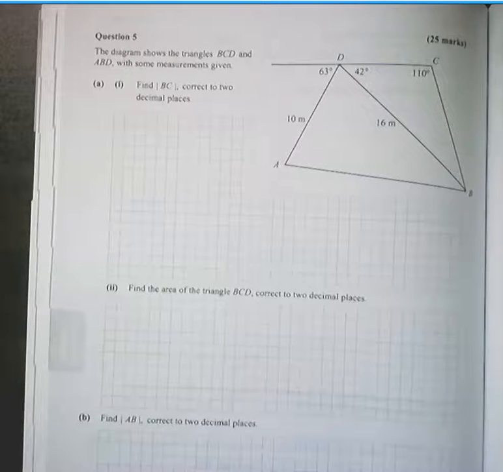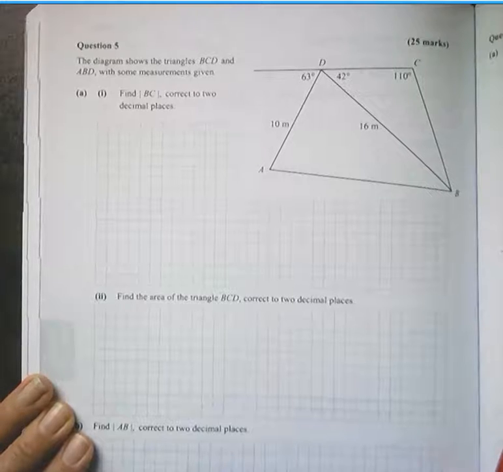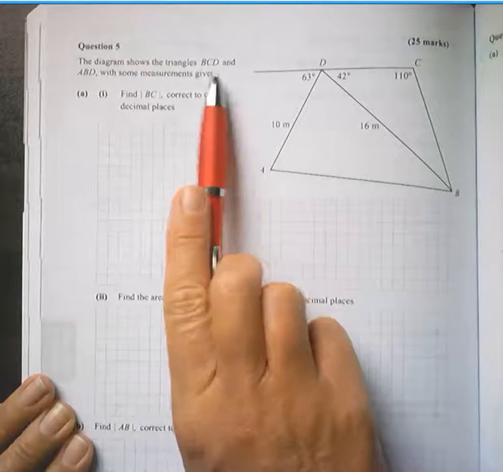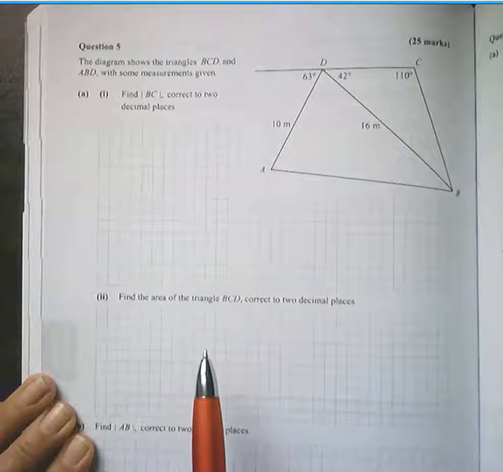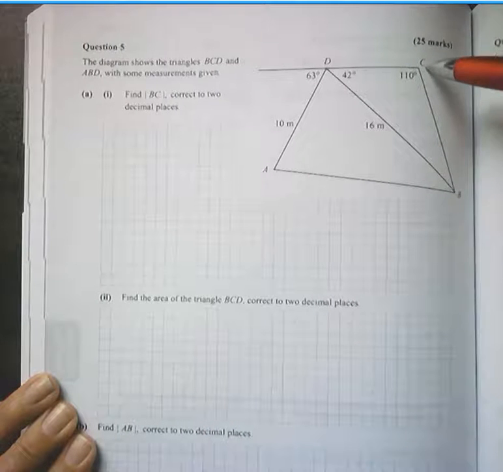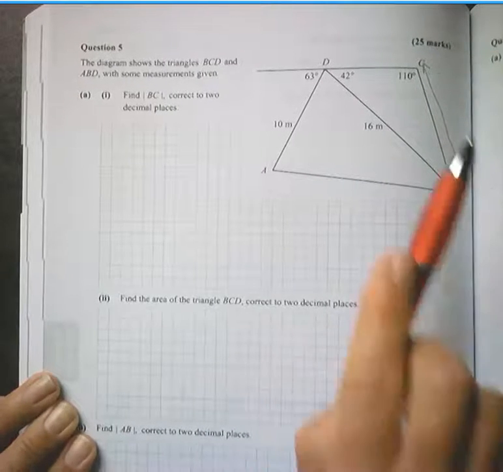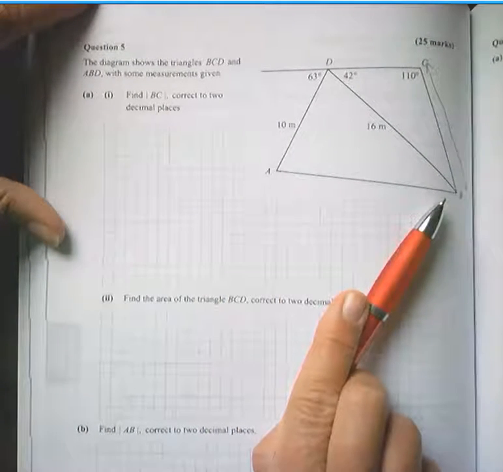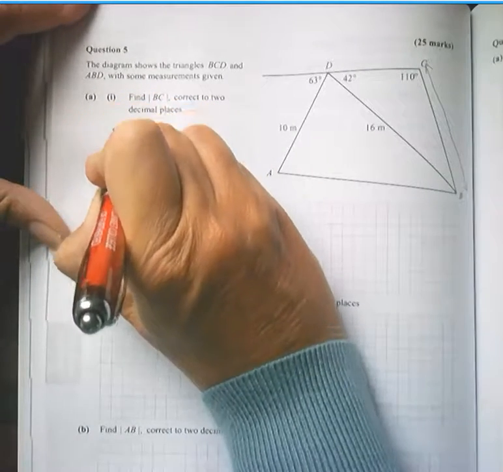2015, Paper 2, Question 5, Trigonometry. Question 5, the diagram shows the triangles BCD and ABD with some measurements given. You want to find the length of BC to correct 2 decimal places. So B to C is this line. Okay, B to C is linked to this triangle. So we want to find its length.